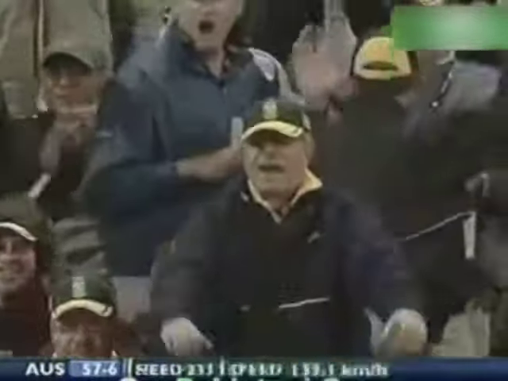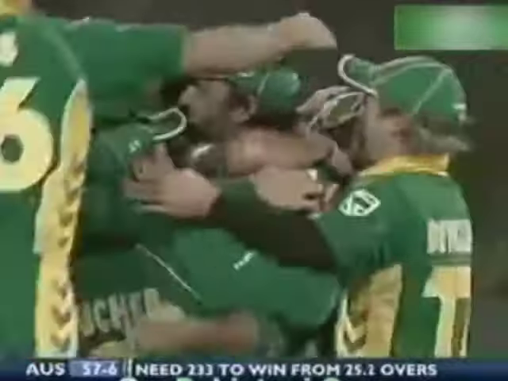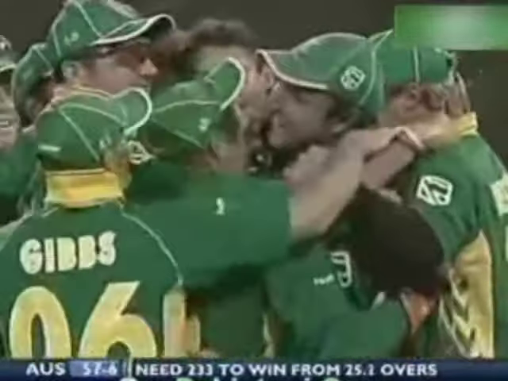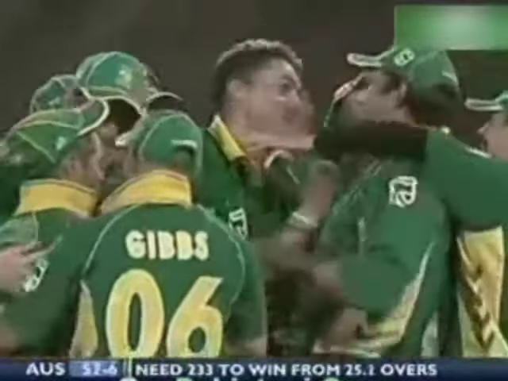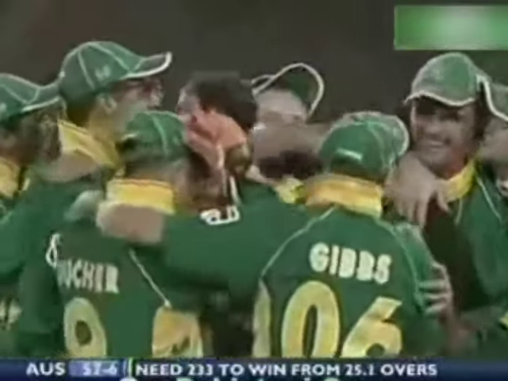Oh, he's got him. That's a great catch. He's hit that like a rocket. Short delivery, and Hussey, who loves playing that pull shot, has hit that out of the middle of the bat. It's gone like a rocket, and it was brilliantly caught.